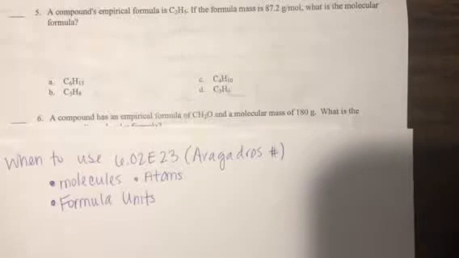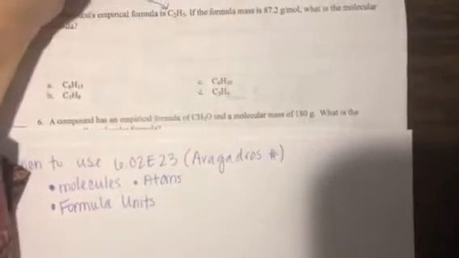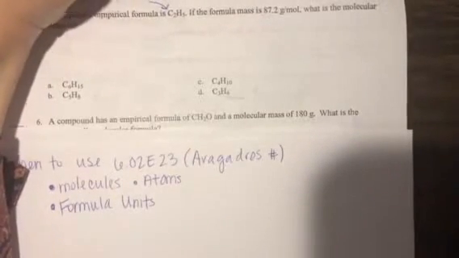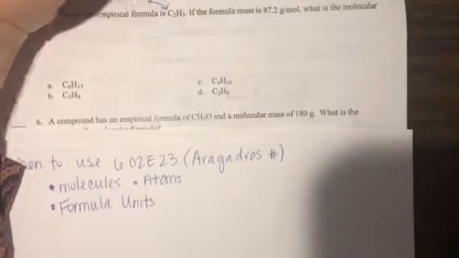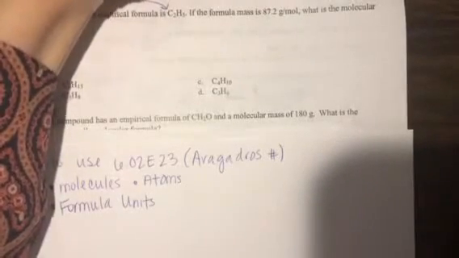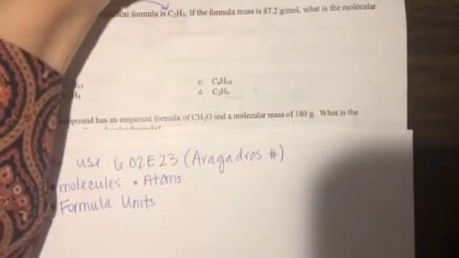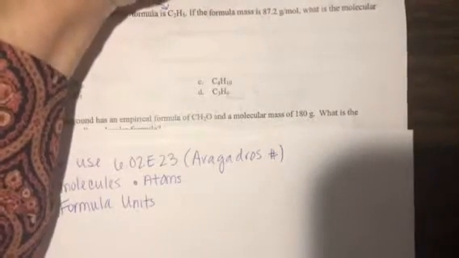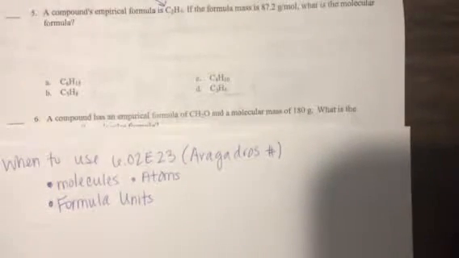On number 5, it tells you the empirical formula is this. The molecular formula is what it's wanting. Hopefully you guys have this written down on your periodic table. You're dividing two masses together, two masses of the same compound. You're just dividing them.